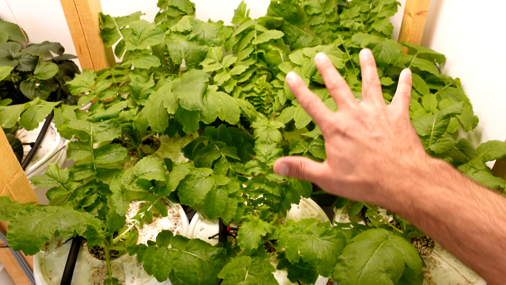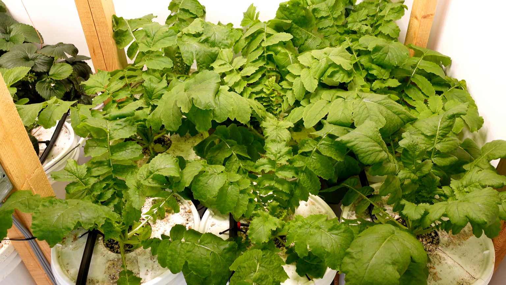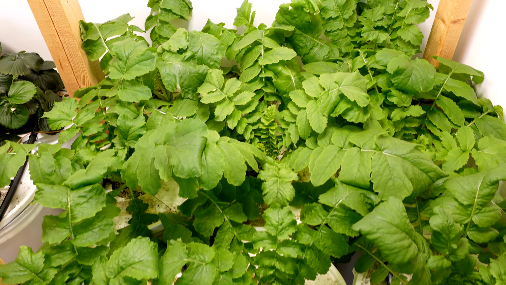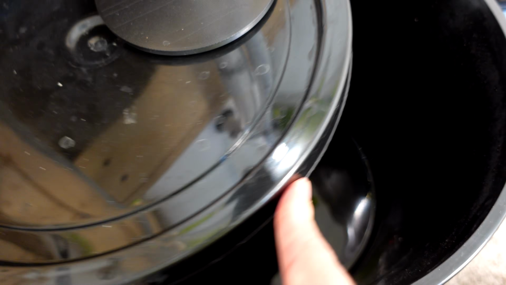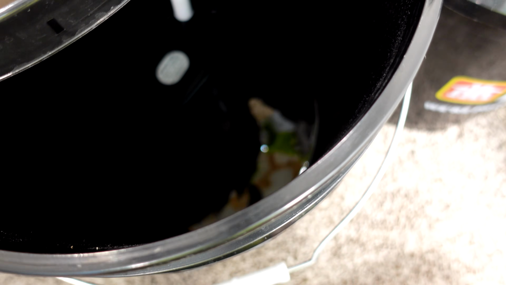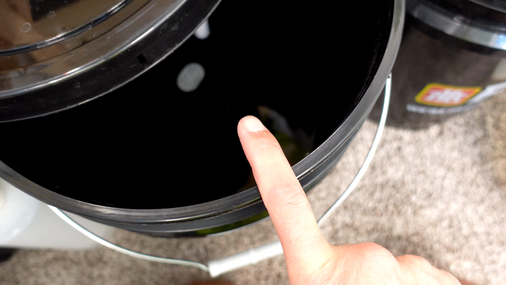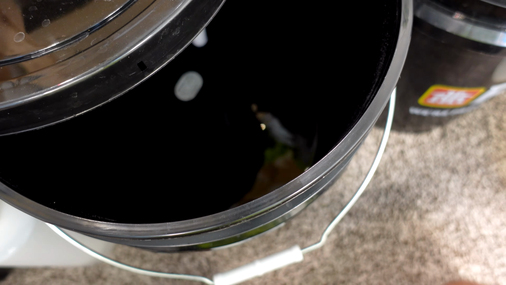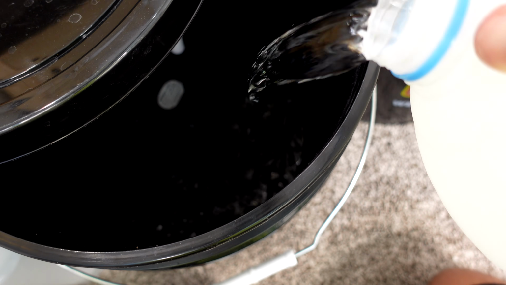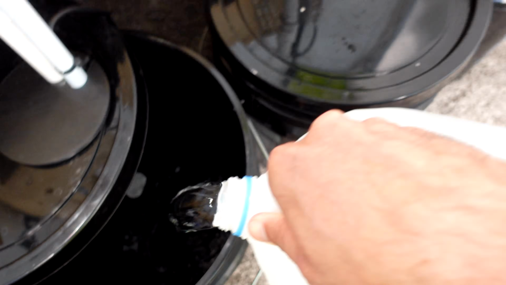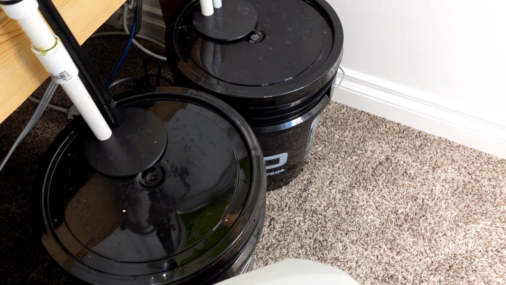So I've left these things completely alone for the last week and a couple days. This is where we're at. Now the only thing I'm going to end up doing today is I do need to put some more water in here, and because I don't want to mess with it, it's just going to get a jug of straight RO water, and then I will re-pH all three of these reservoirs.